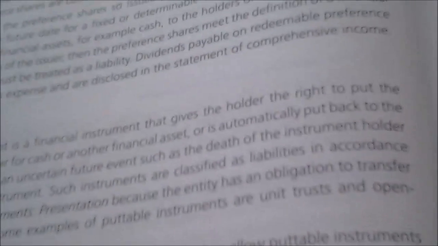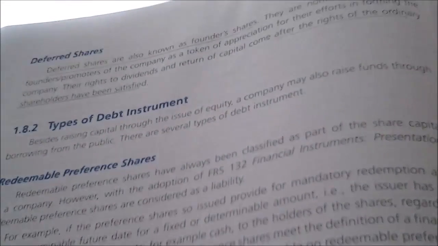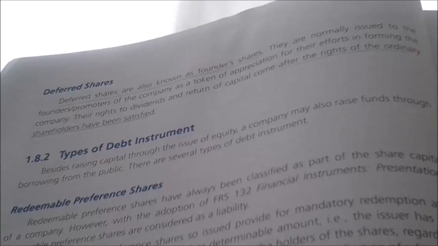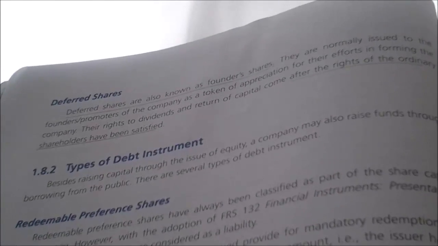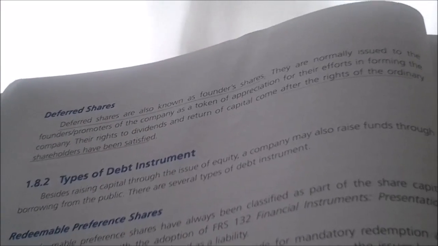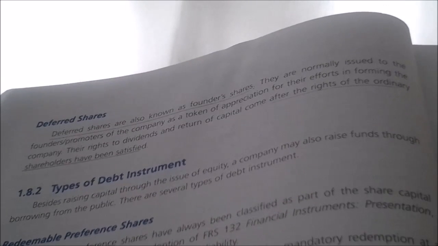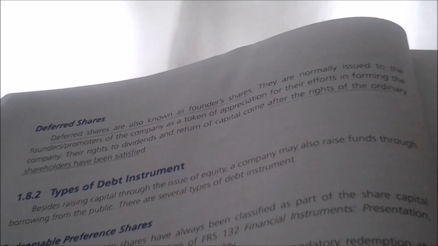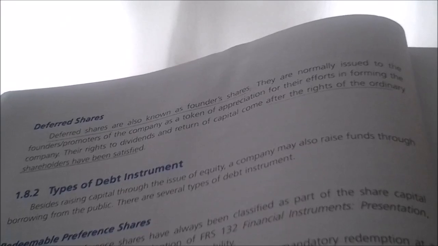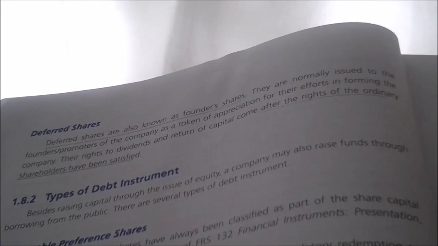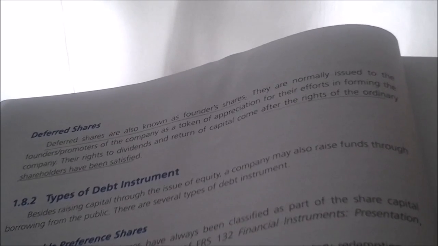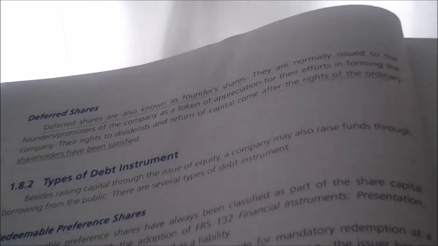Okay, deferred shares. You will seldom see these in the accounts. But anyway, deferred shares are also known as founders shares. They are normally issued to the founders, promoters of the company as a token of appreciation. Their rights to dividends and return of capital come after the rights of the ordinary shareholders have been satisfied.